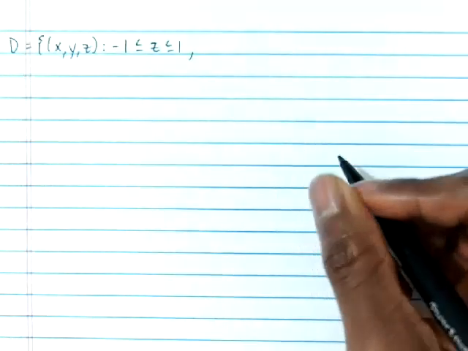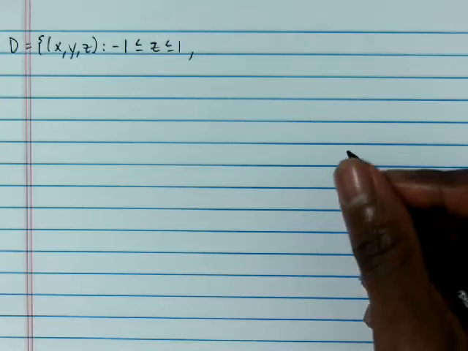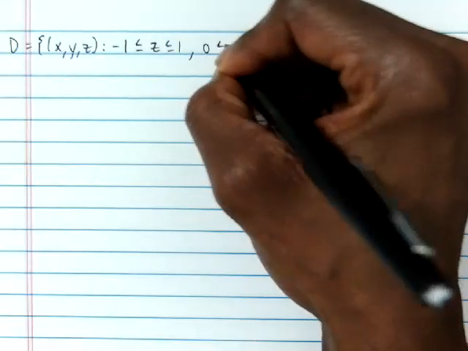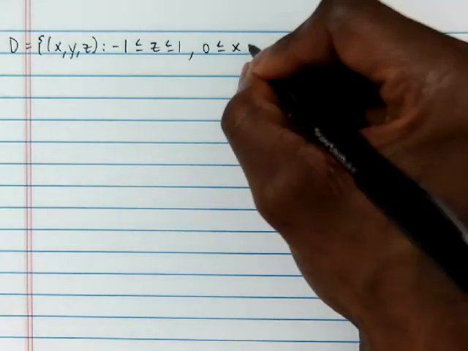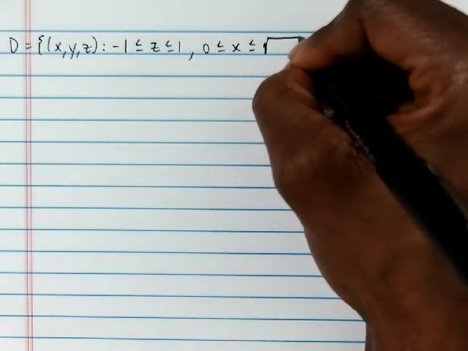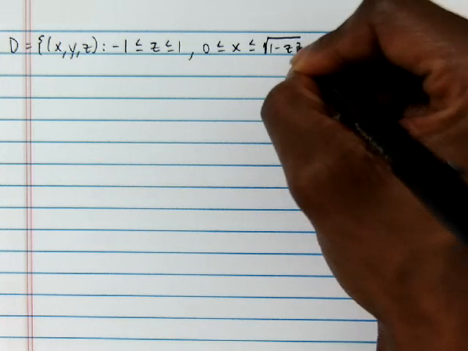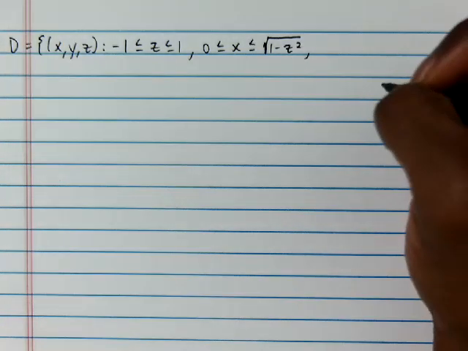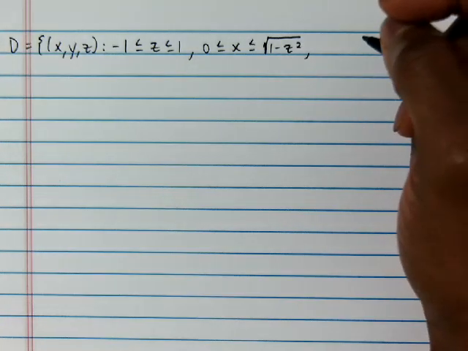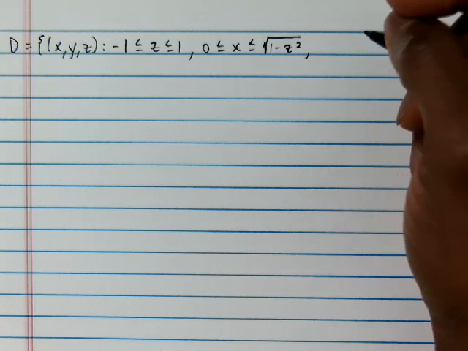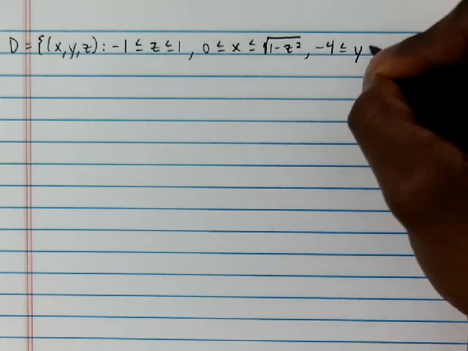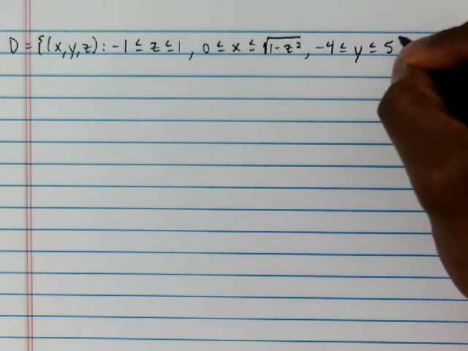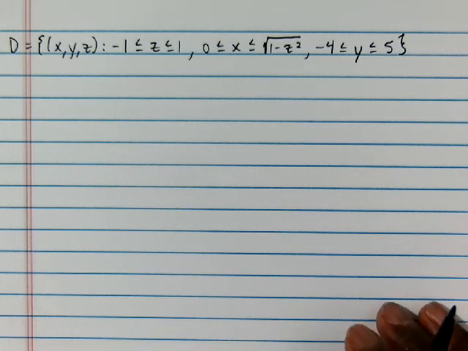Function of 1 variable to 1 variable in the x direction. So x went from 0 up to the square root of 1 minus z squared. And then we go from a function of two variables to a function of two variables in the y direction, and it went from -4 to 5. So that's our region D.